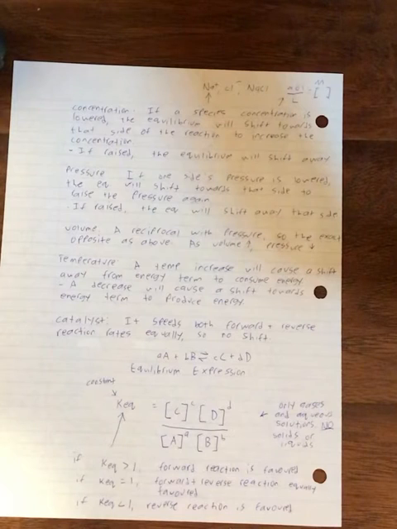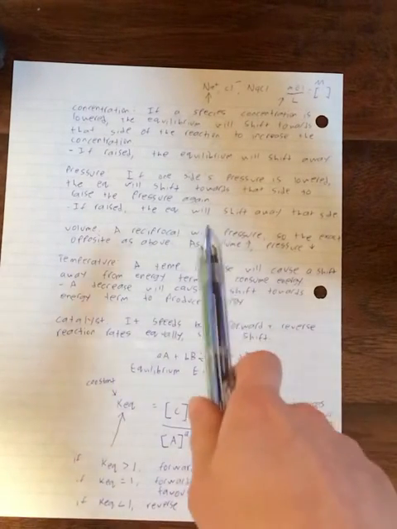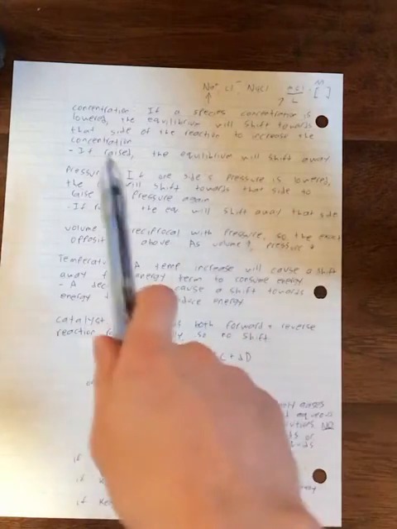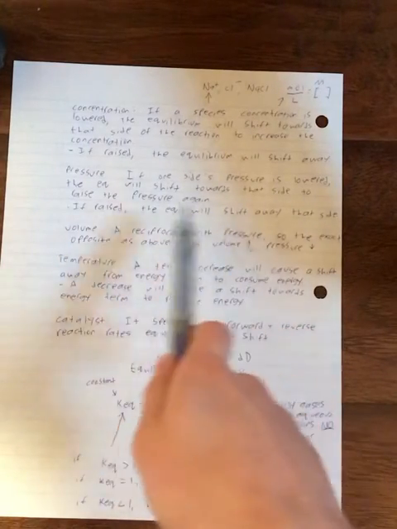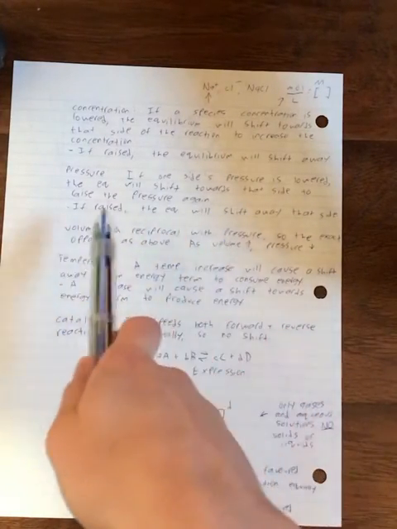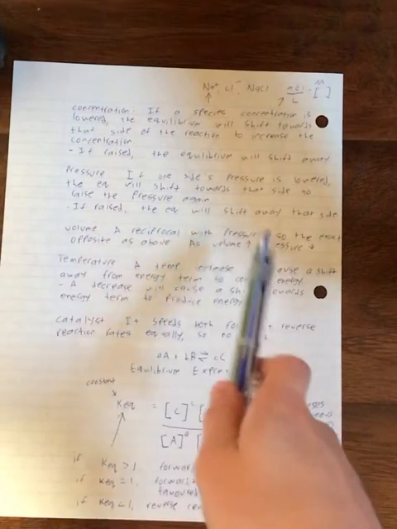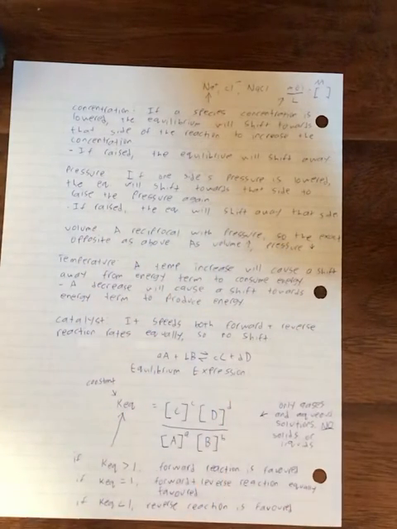If pressure is low, then there's a lot of space and the gas molecules aren't colliding as frequently. So if one side's pressure is lowered, the equilibrium will shift towards that side to raise the pressure again. But if pressure is raised, the equilibrium will shift away from that side to lower the pressure.